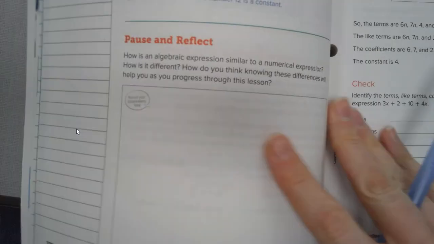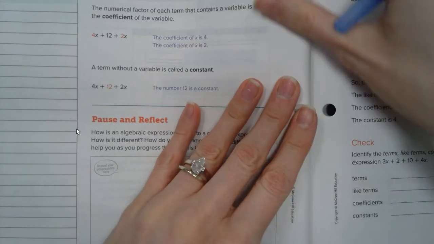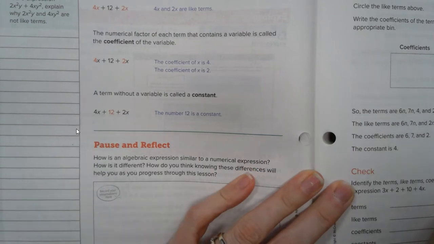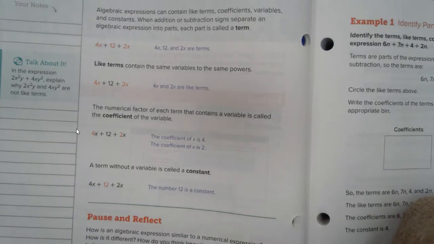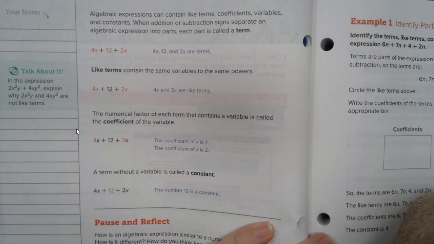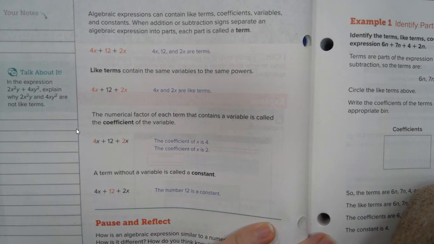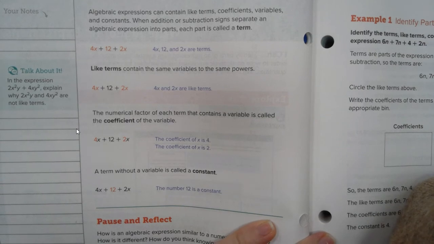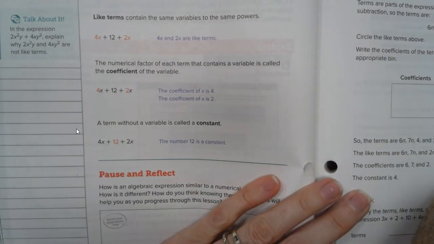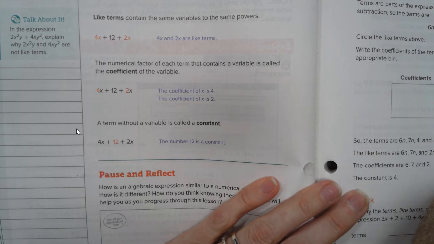I'm on page 278. There's some vocabulary we need to go over. An algebraic expression can contain like terms, coefficients, variables, and constants. When addition or subtraction signs separate the algebraic expression into parts, each part is called a term. Like terms contain the same variables to the same powers. The numerical factor of each term that contains a variable is called the coefficient of the variable, and a term without a variable is called the constant.